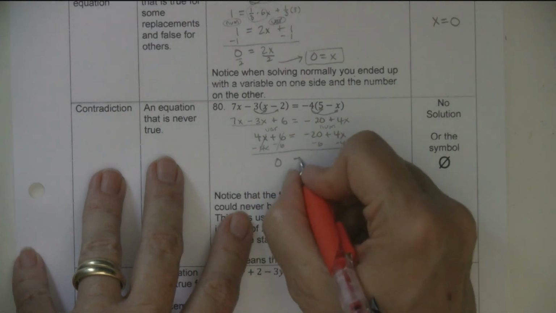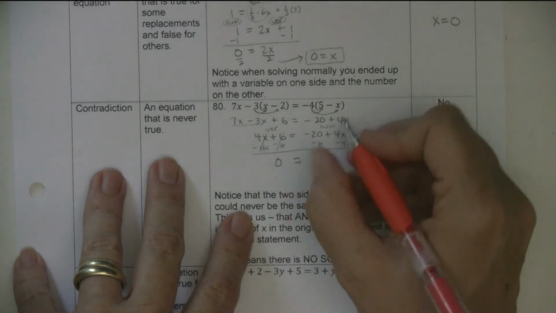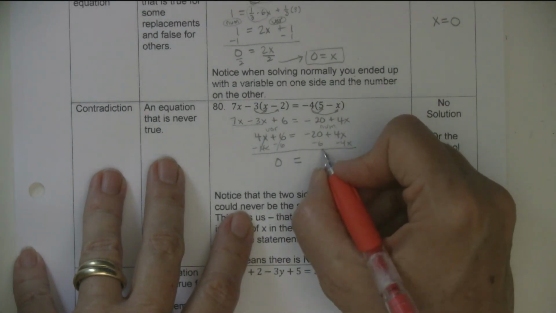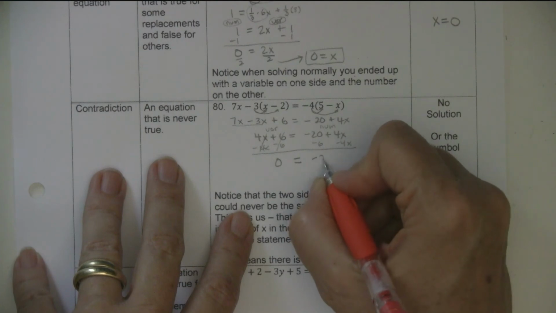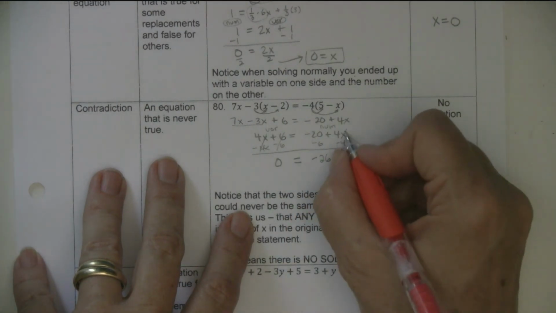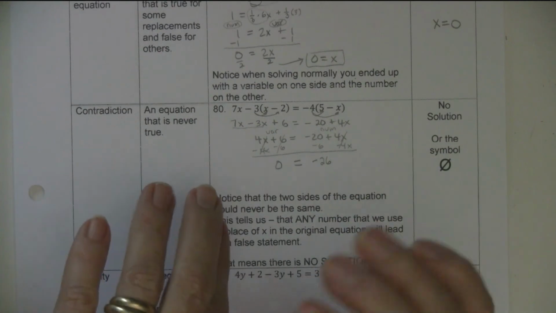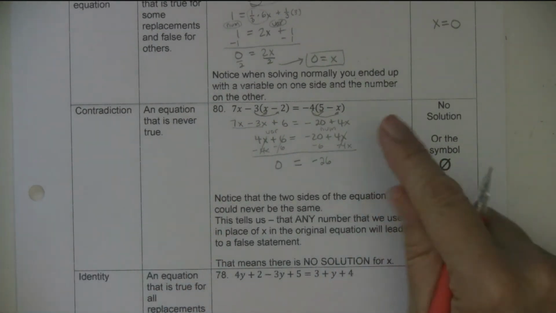And there's the problem, is that I said that I wanted the variable on that side, and I'm not getting a variable, I'm getting the number. And then on this side, I also have a number, negative 26. And those two numbers are not equal to one another. That's what makes it no solution. And so, anyway, that's the story.